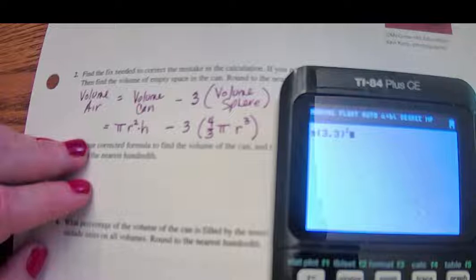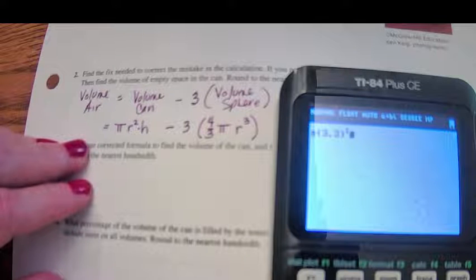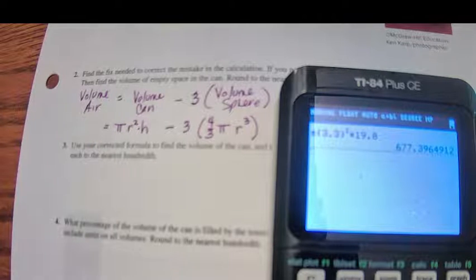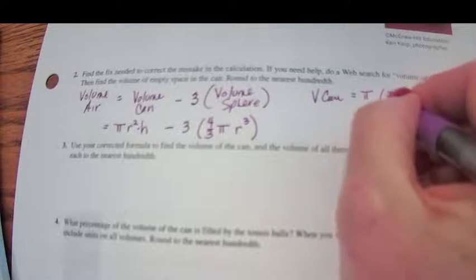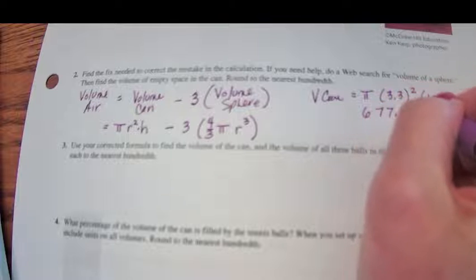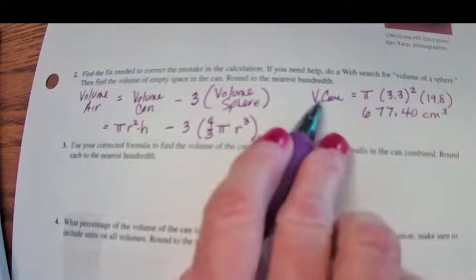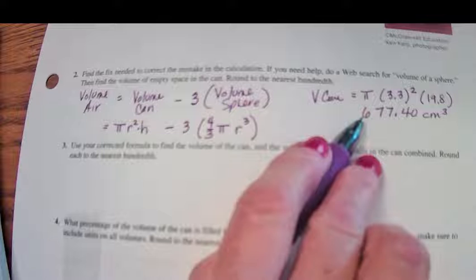And then that is times the height, and my height was 19.8. 677.40 centimeters cubed. That's the volume of the can.